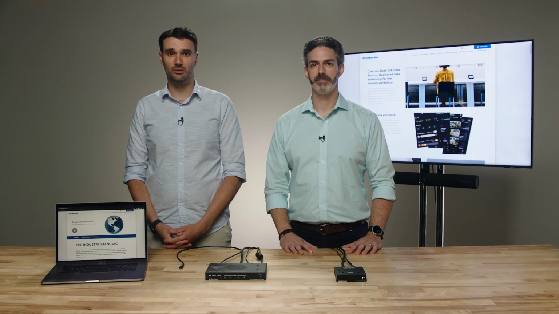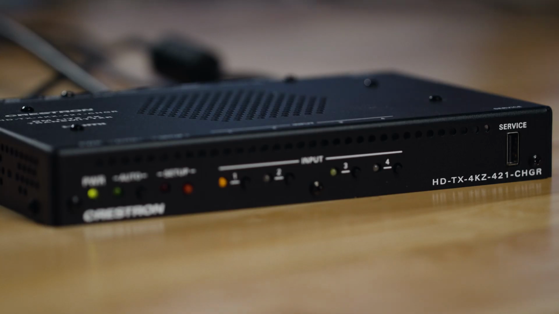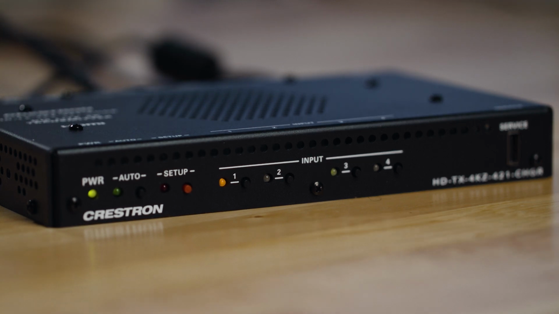If you have multiple sources in a space, DigitalMedia switching transmitters have you covered. Switching on these devices is automatically enabled out of the box and is based on the last source connected, since this is the most common use case. There are buttons for manual switching if that's a requirement, and these buttons also make setup and commissioning much easier.